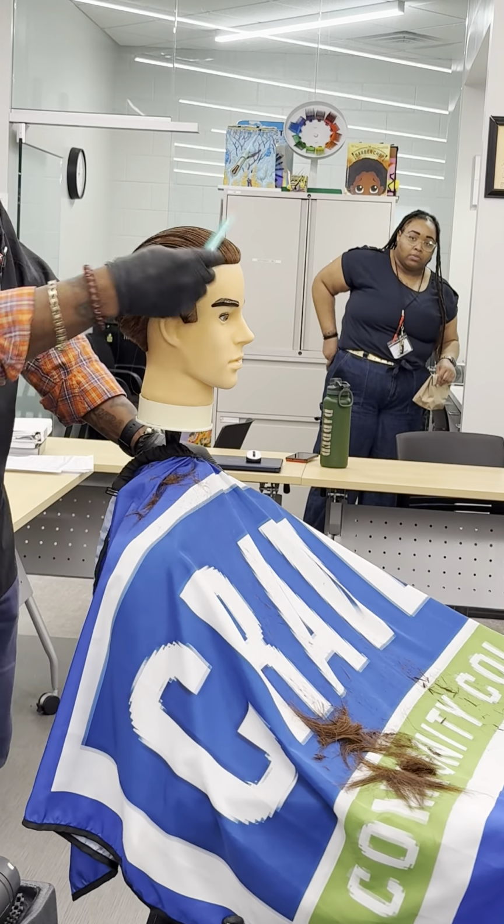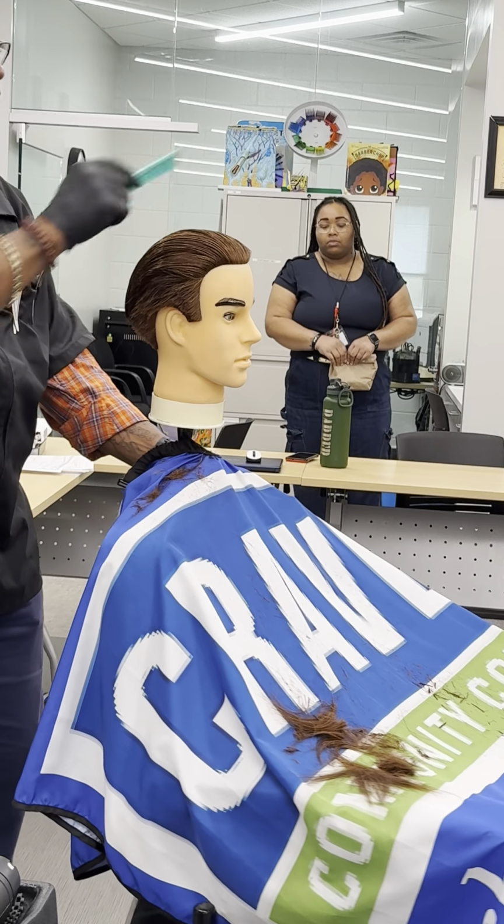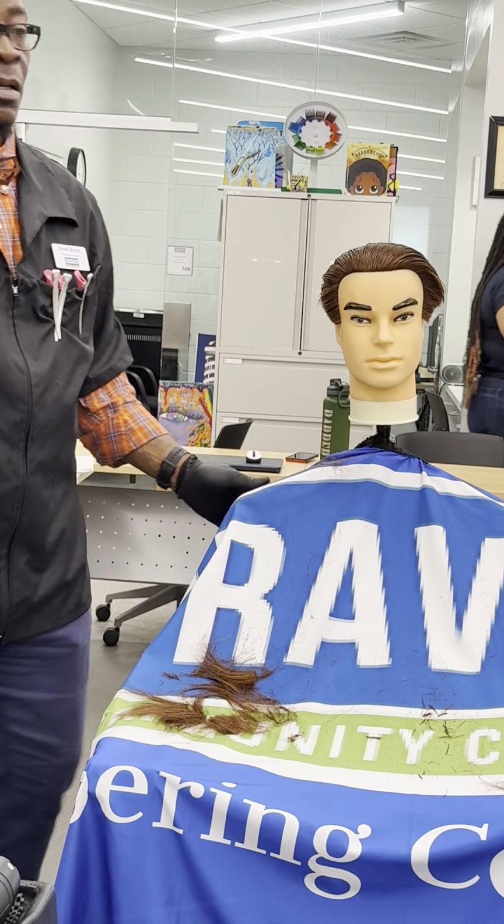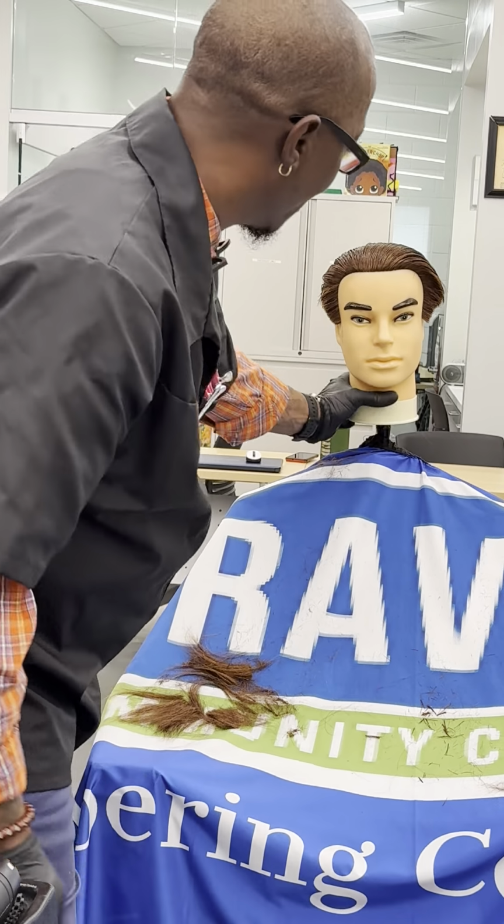So again, y'all, state board haircut is not as hard as you really think it is. All right? And yeah, I know I could have done it differently.